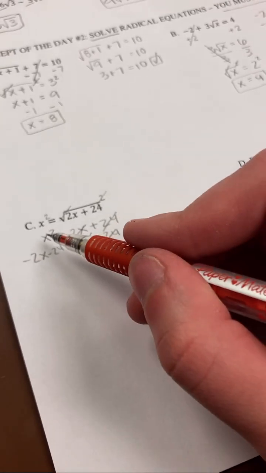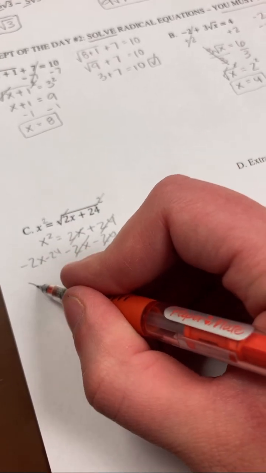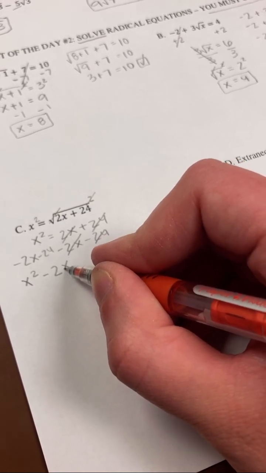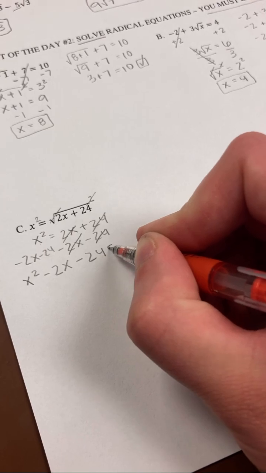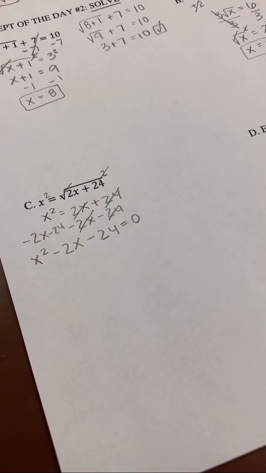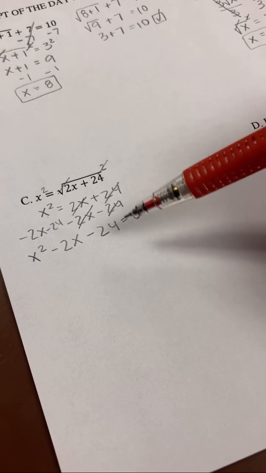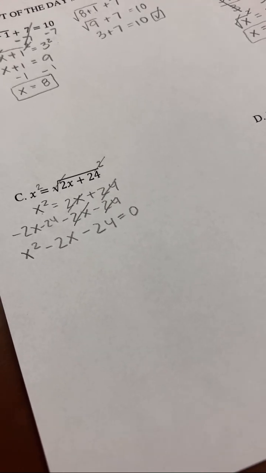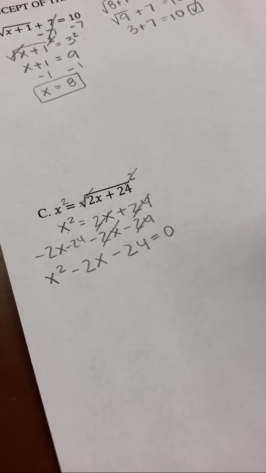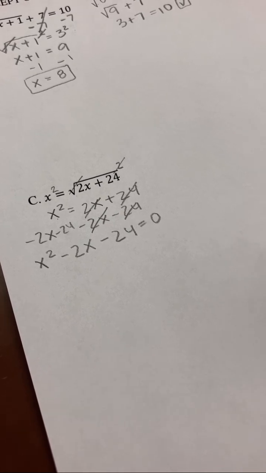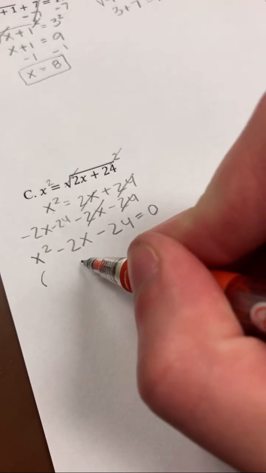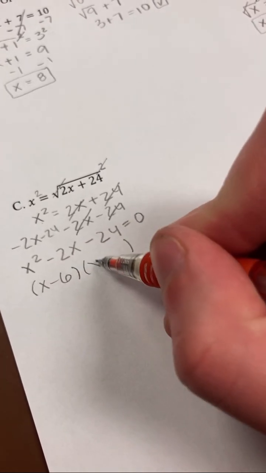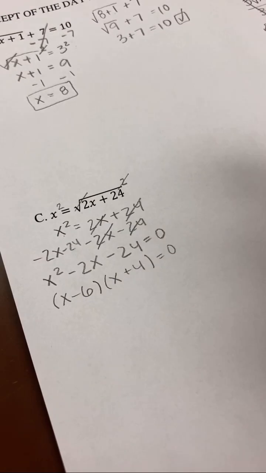Okay, now I'm going to write this in descending order. X squared comes first. Then I got my minus 2x minus 24 equals 0. Now, this is when you got to ask yourself, how did we solve these in chapter 7? I find factors of negative 24 that are going to add up to negative 2. And let's see, we got negative 6 and positive 4. So I'm going to break up my two bubbles. X minus 6, x plus 4 equals 0.